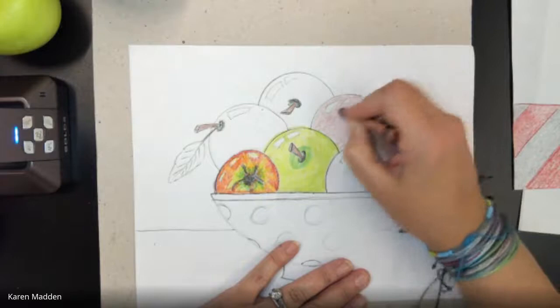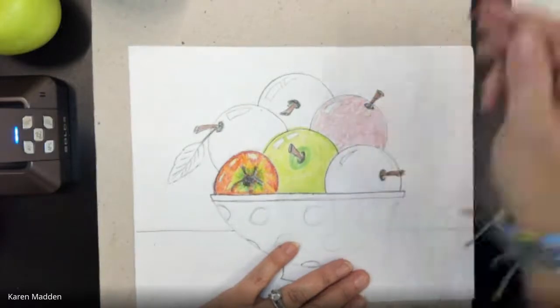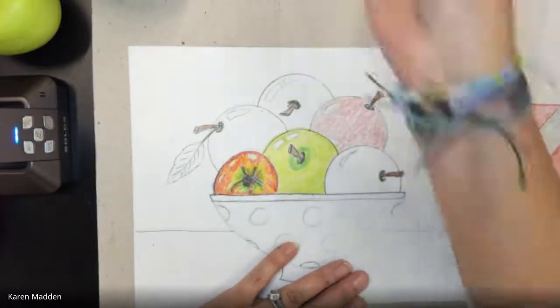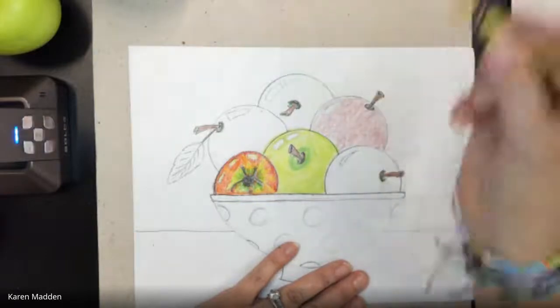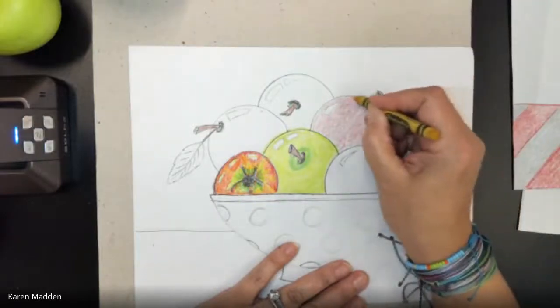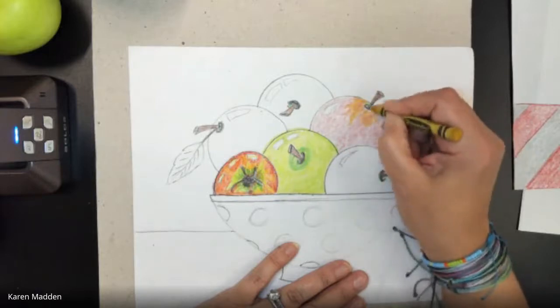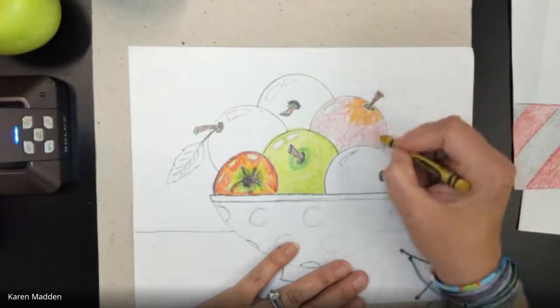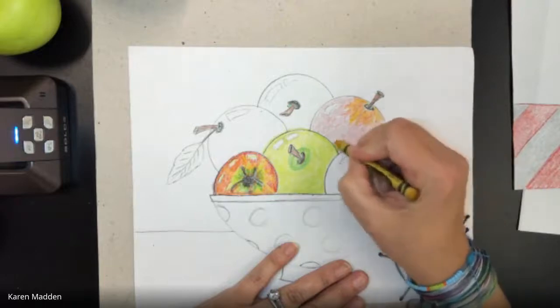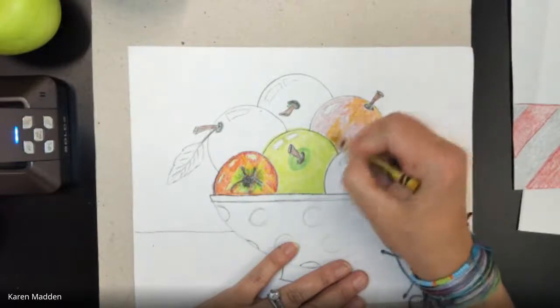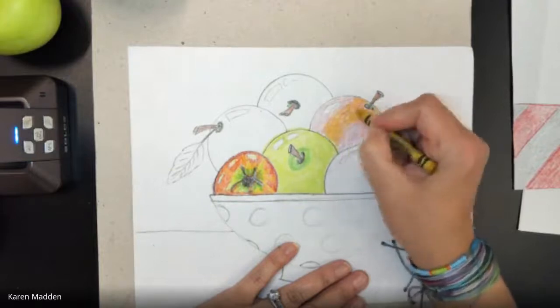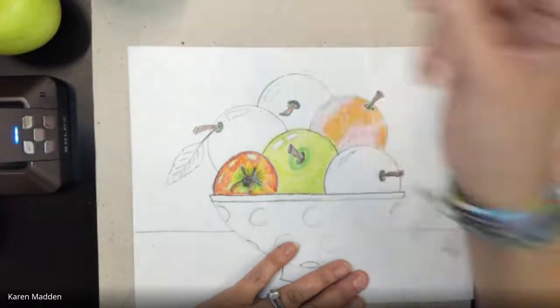And this is just a basic red. I want to go with a yellow, and I think I'm going to use the goldenrod on this one. I want that to blend in with some yellow at the top, maybe in a few places around the apple. Sometimes apples will have an area where they're a little bit more one color over the other.